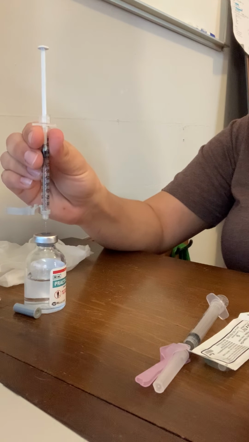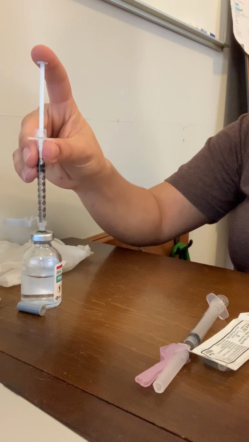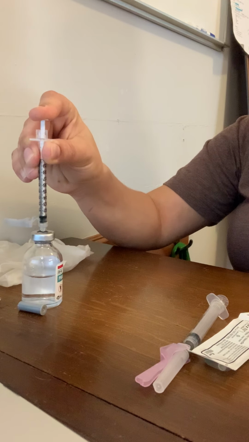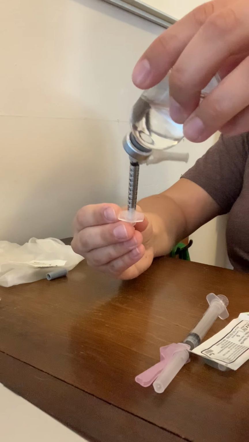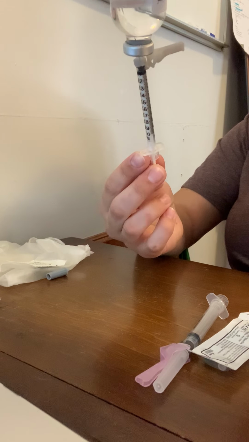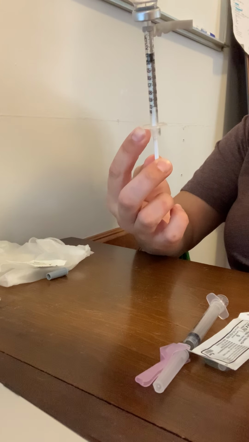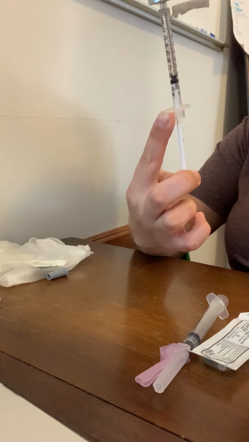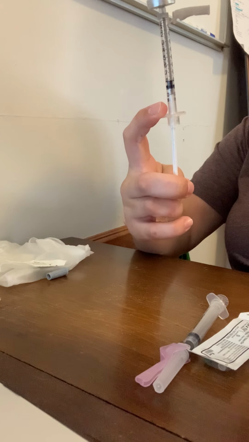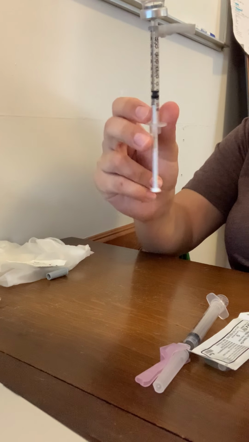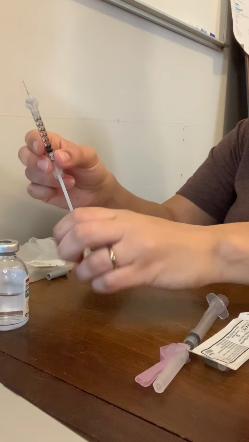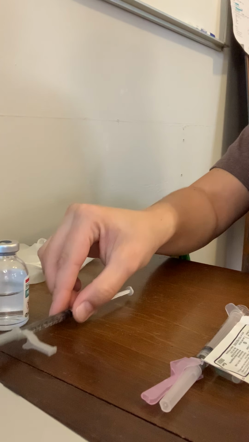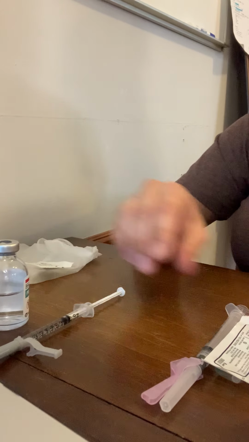I will inject the air to pressurize, and then I'm going to draw up 0.8. Recap, and that is my heparin.